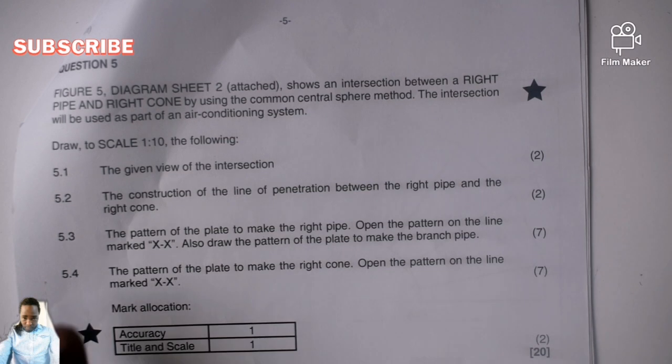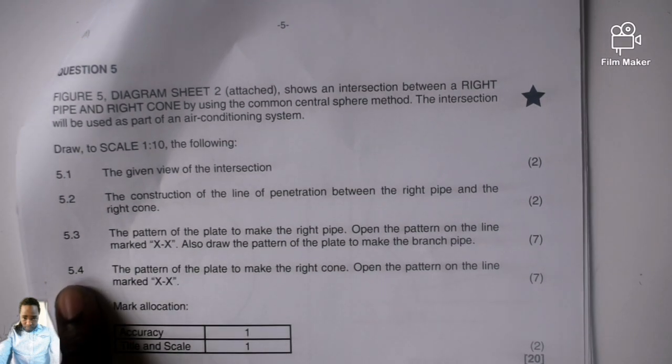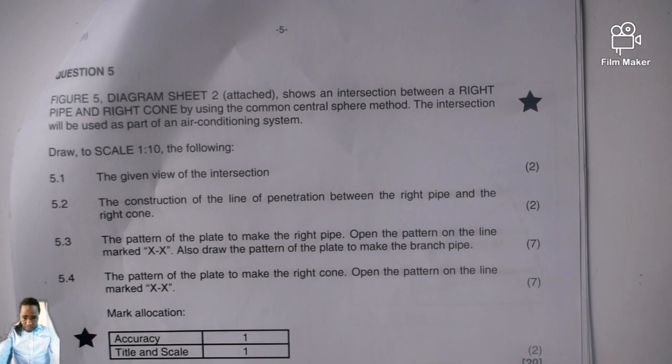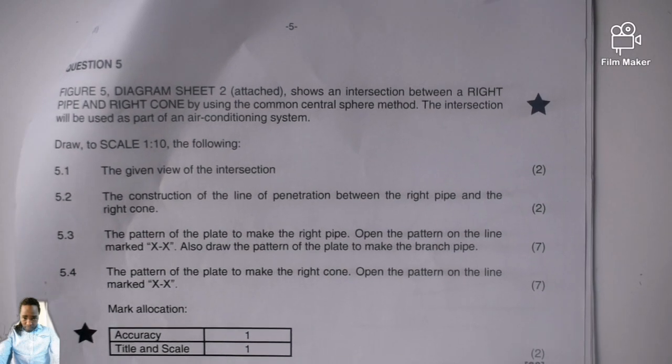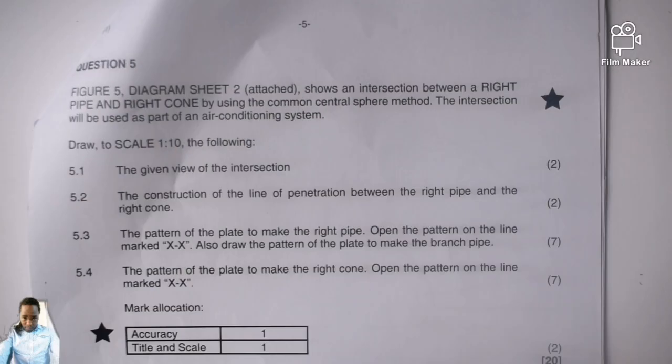So number 5.4, the pattern of the plate to make the right cone open, the pattern at the line. So in other words, they want those developments, 2 of those pipes. So let's go then. Figure 5 diagram sheet 2.